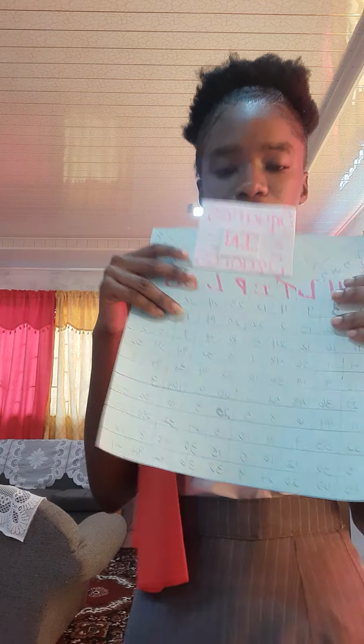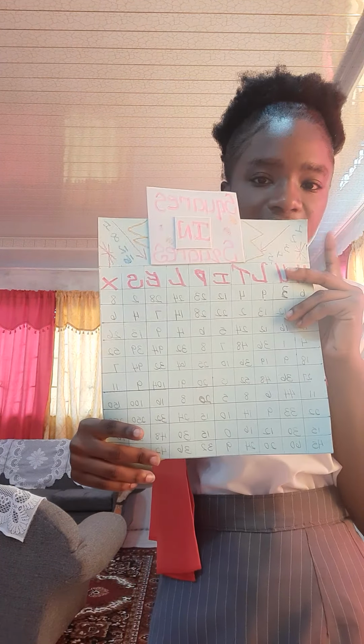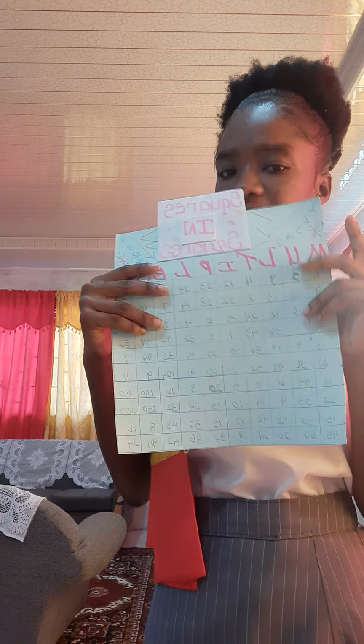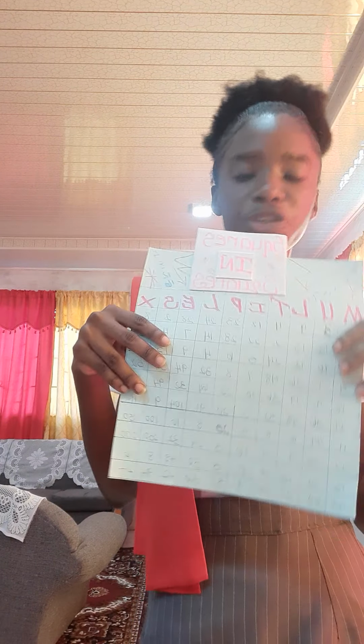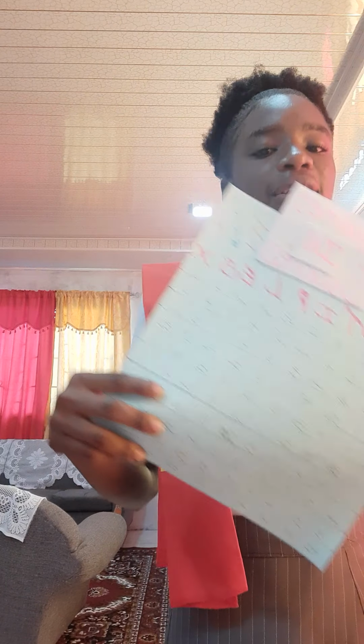Remember, the only shape that can be in this square is another square. We don't want triangles or circles. So if you see that your numbers are forming a triangle or a circle, you cannot operate by that. It has to be another square within the big square, right?